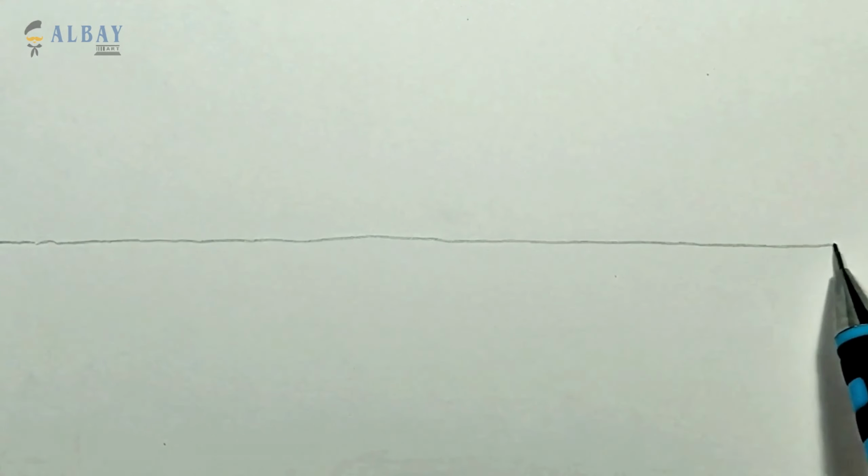I draw a horizontal line right down the middle of the paper. This line is the horizon line. Then I put a point right in the middle of the line. This point is the vanishing point we will use in our drawing.